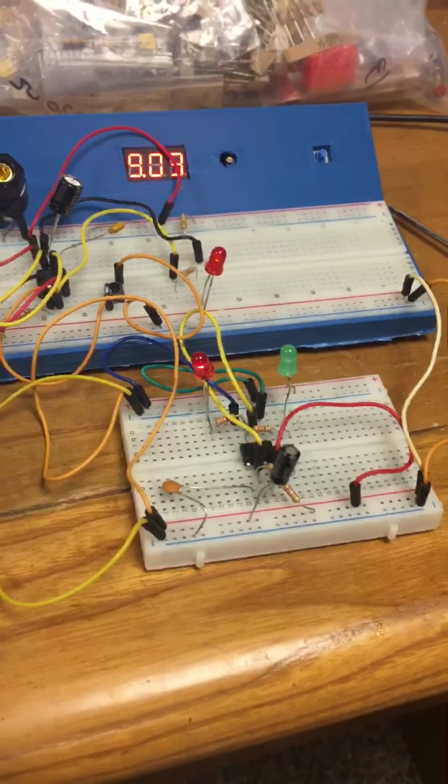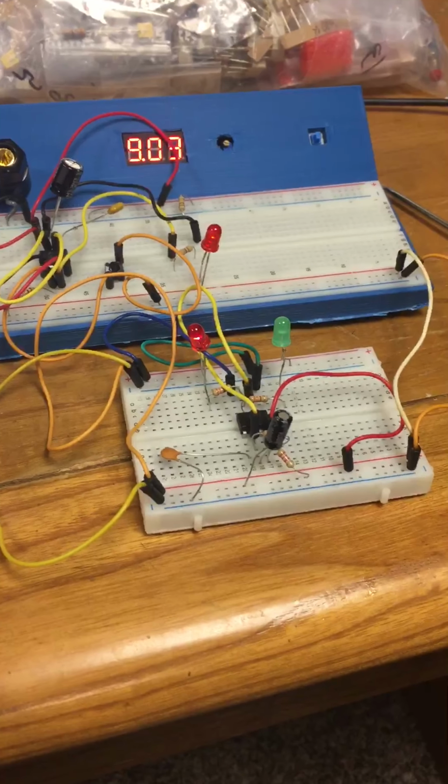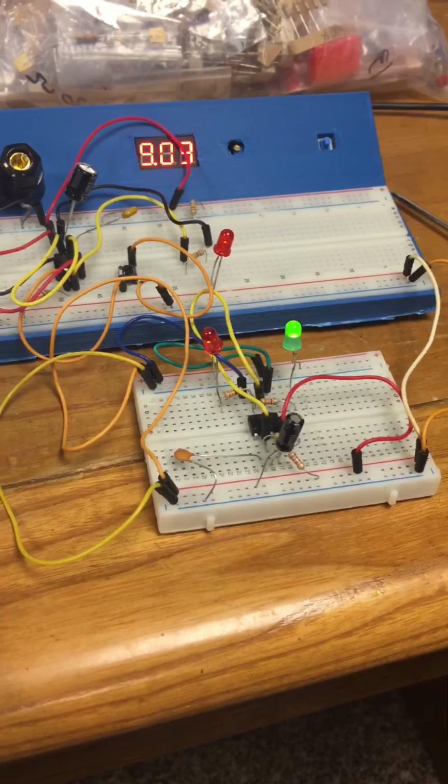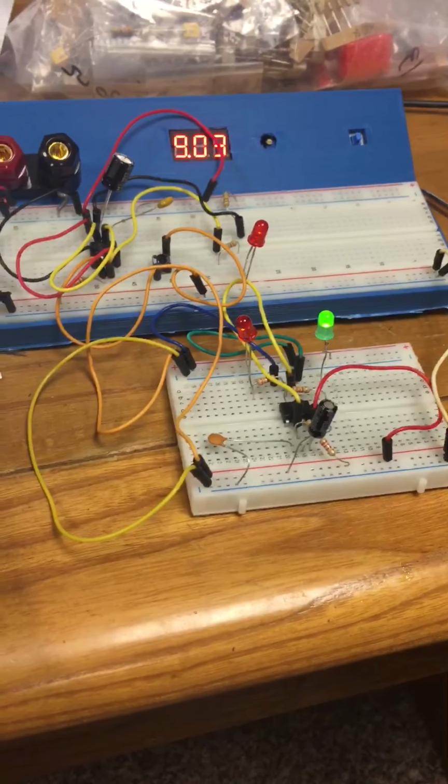Alright, well, in closing, I think everything worked out in the end. I just worked through all the issues that I had. Everything seemed to match the theoretical values, or the calculated values, that I got.